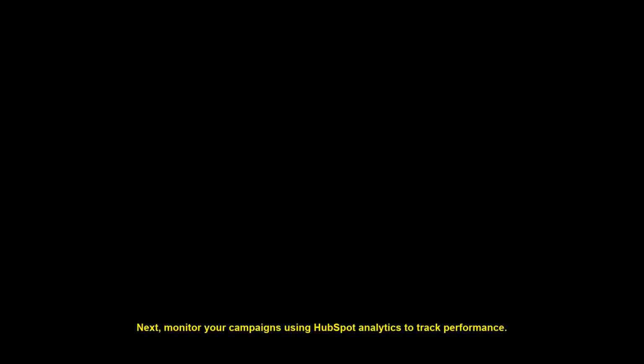Next, monitor your campaigns using HubSpot Analytics to track performance. Analyze which content performs best to refine your future strategies. Utilize HubSpot's social media tools to schedule posts and track interactions. Create SMART goals for your social media strategy as well.